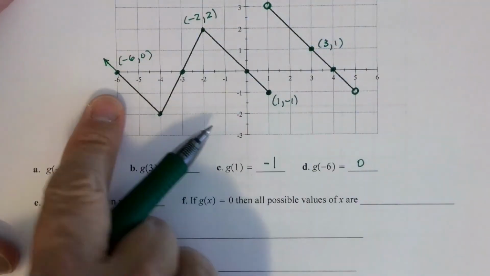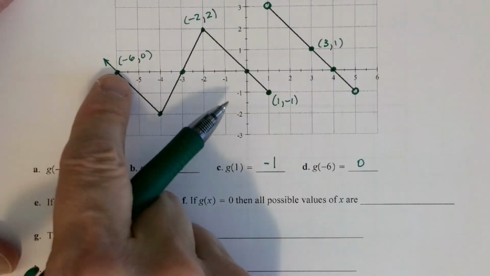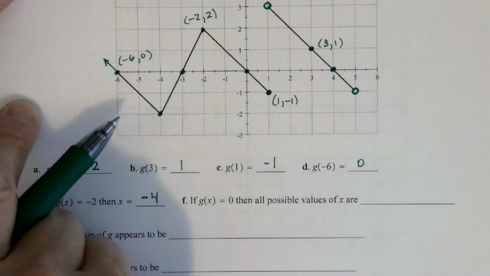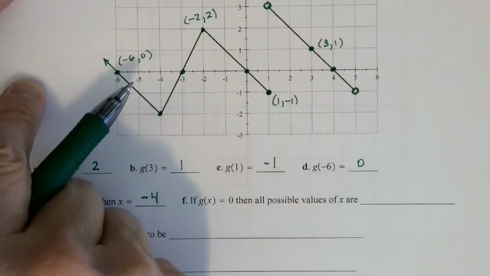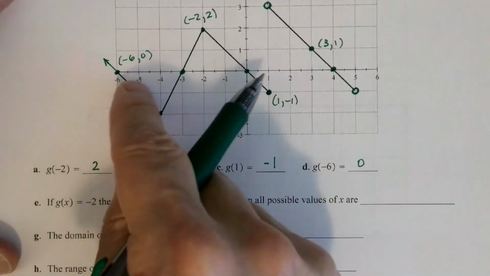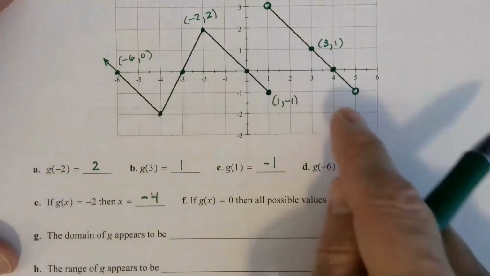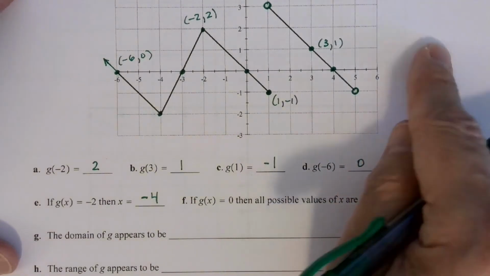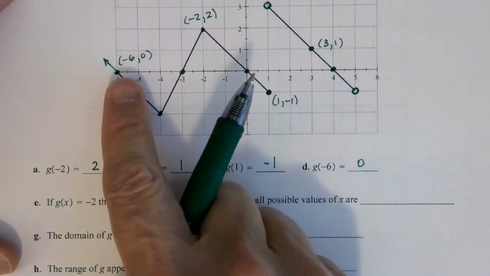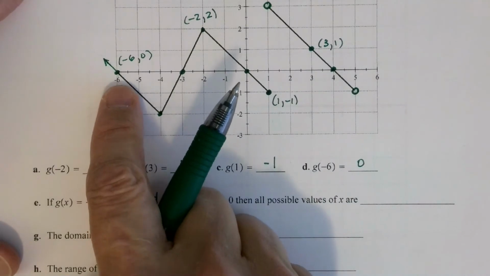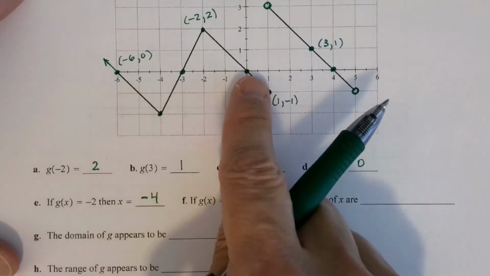Anywhere else? No. Remember what we said. Don't be afraid, this is not going to go up and then back down. We're not going to fool you. It's not going to cross the x-axis back here somewhere. This continues forever in that direction. And this stops right here, so we're not going to draw anything over here. So the values of x where the output is 0 are -6, -3, 0, and 4.